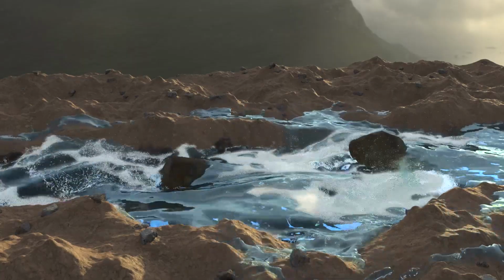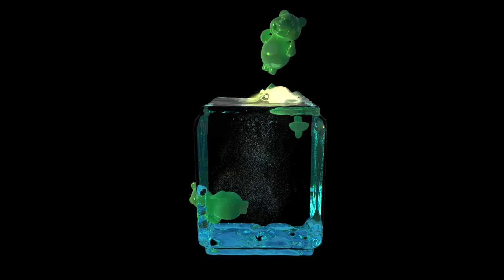That way you can cook your simulation with less water, saving you computing time, and render a scene that looks like it has a lot more water than it is actually simulating.